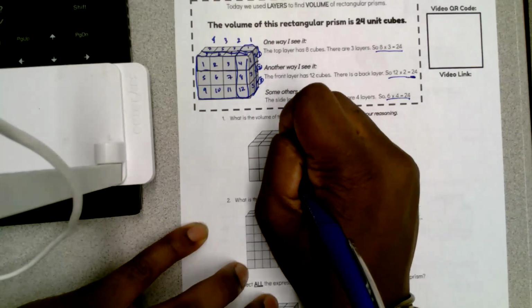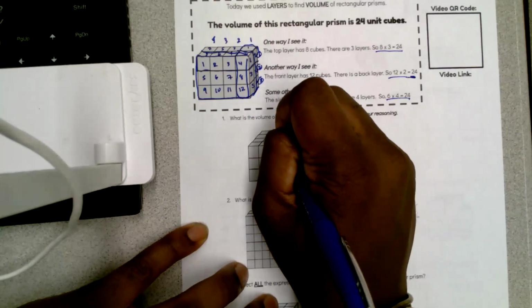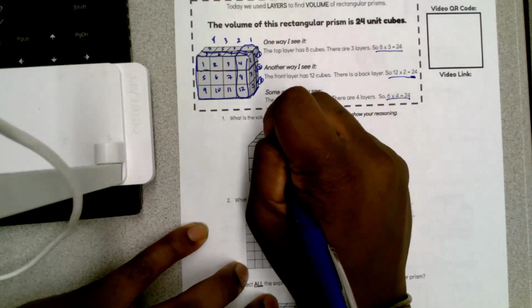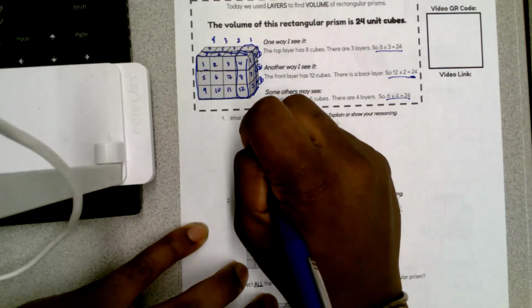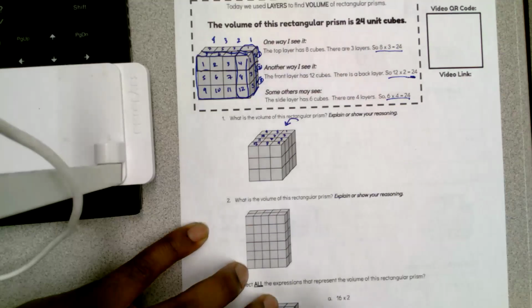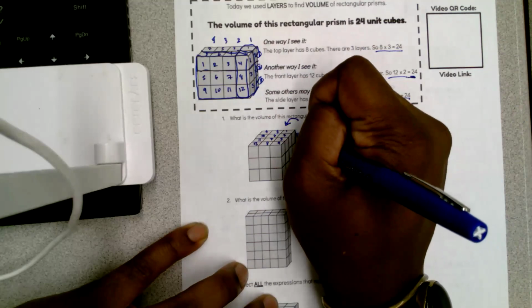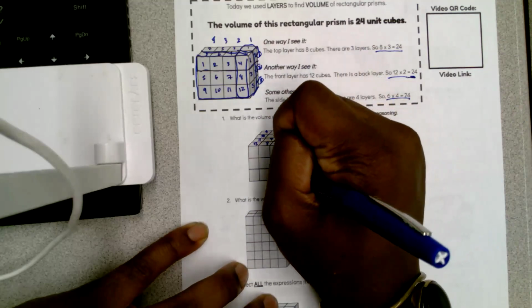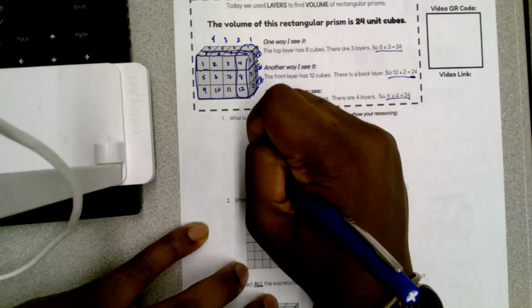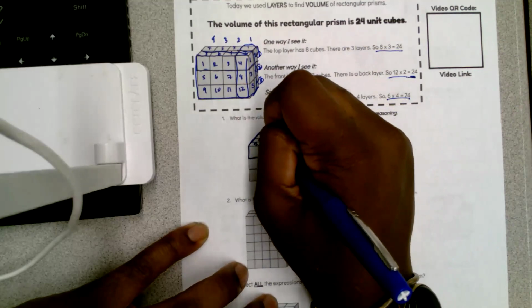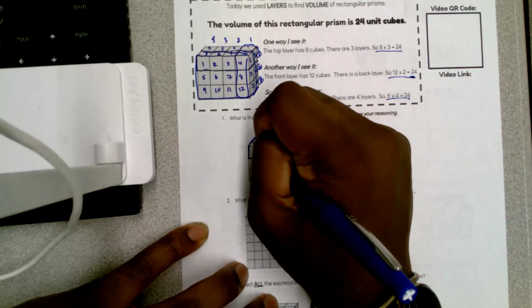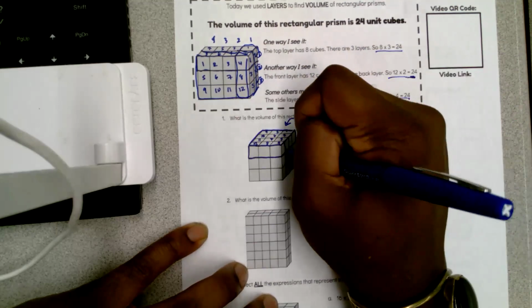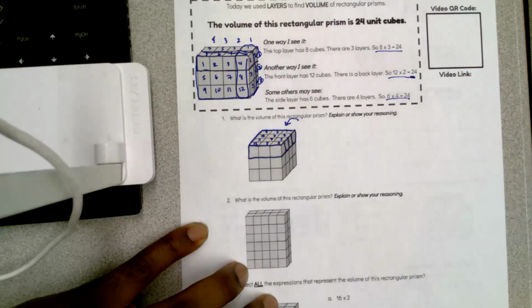Then we want to count all of the units on the top layer. 1, 2, 3, 4, 5, 6, 7, 8, 9, 10, 11, 12. So that top layer is 12. Wow. And that top layer represents all of this. That's all of the top layer. You see it? That's the top layer.